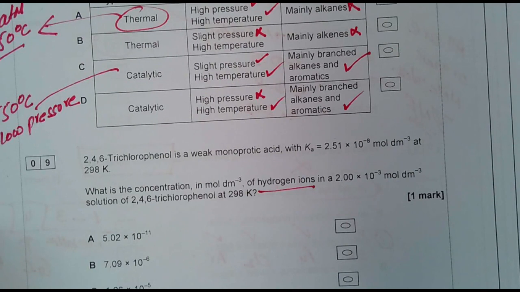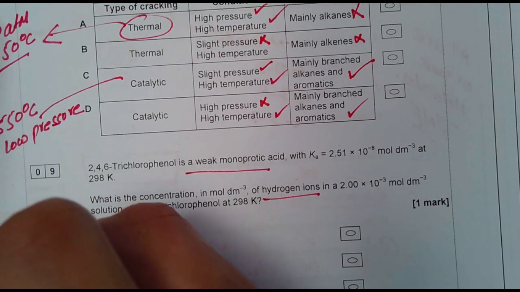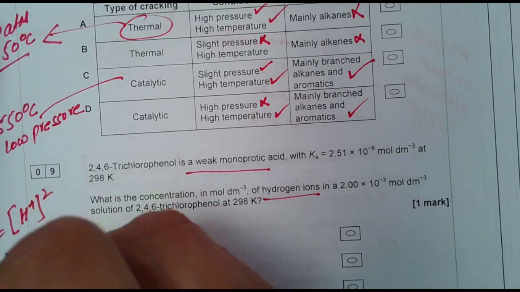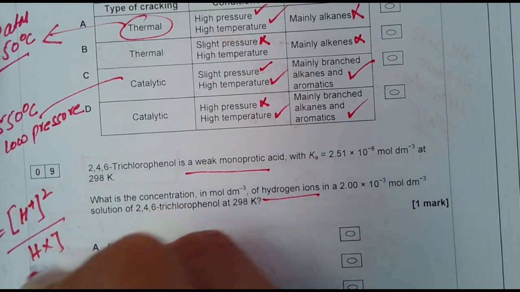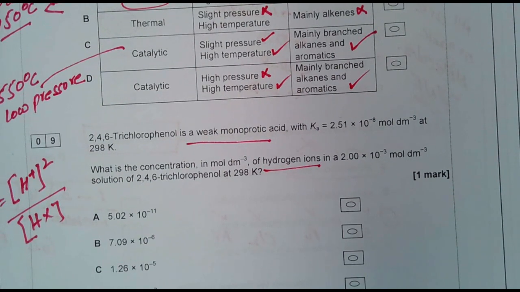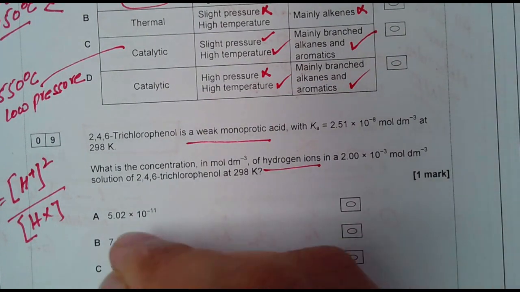One is using pH, but we haven't got a value of pH. We've been given that it is a weak monoprotic acid, so I can say Ka will be equal to H plus squared over HA. If you plug the values in and you solve, you'll end up with the value of concentration of H being B.